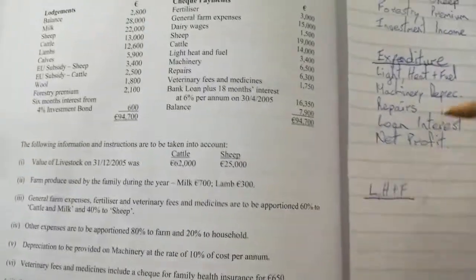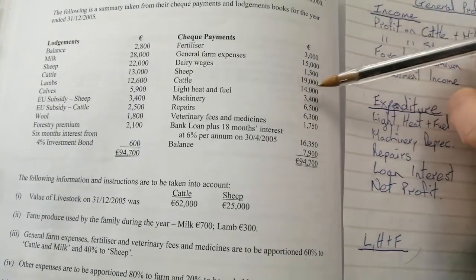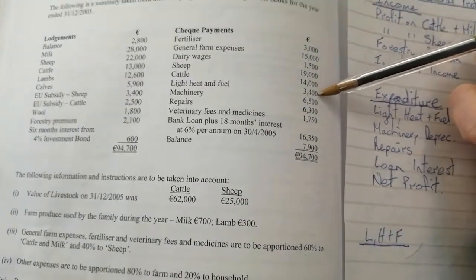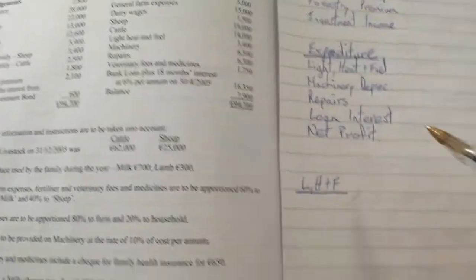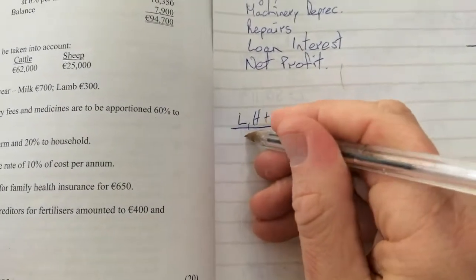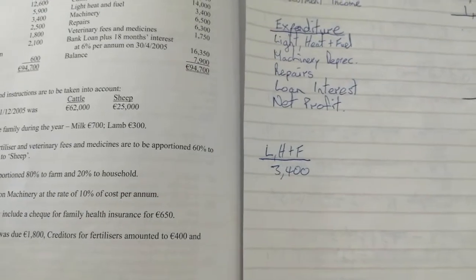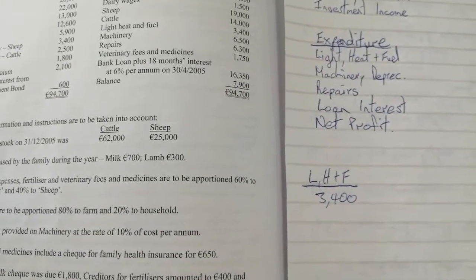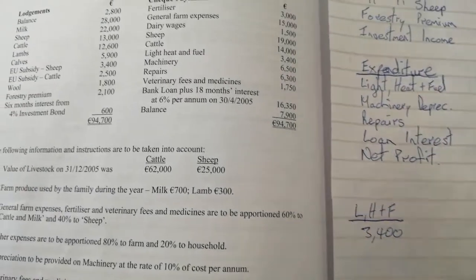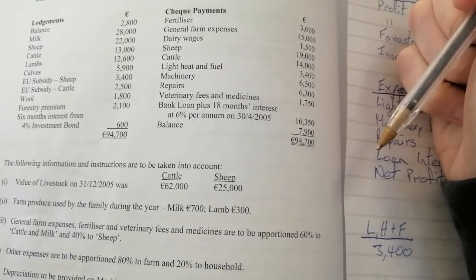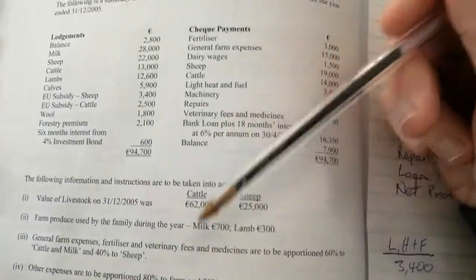Okay, so here's how we go with this. We look at, first of all, the actual amount of money paid out during the year for light, heat and fuel. And it says this, according to our cheque payments, we paid out $3,400 during the year for light, heat and fuel. Now, remember, all we're interested in is what you should have been paying out for that period, though, not necessarily what you did pay out. So in order to find out what you should have been paying out for the year, we look at the start of the year and then we look down here at the end of the year also.